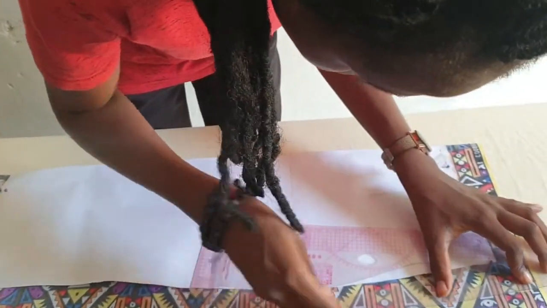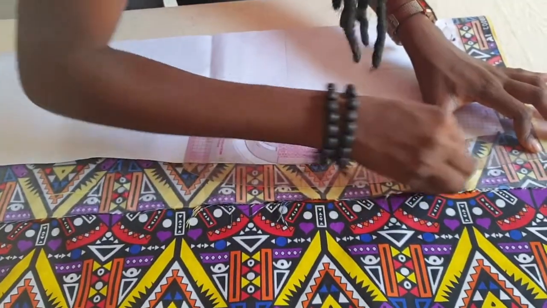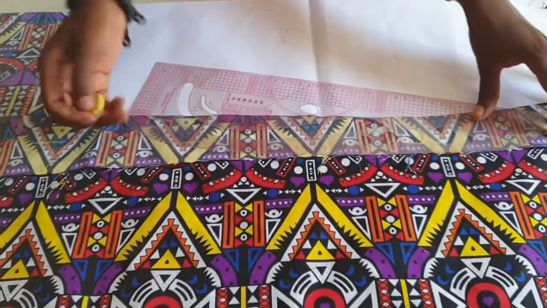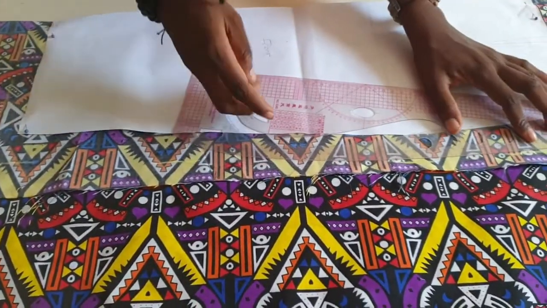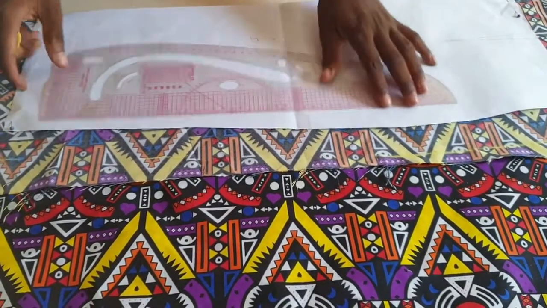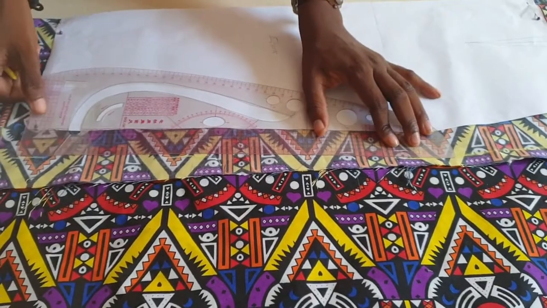So connect like this. Now connect the straight line from the hip to the hem.